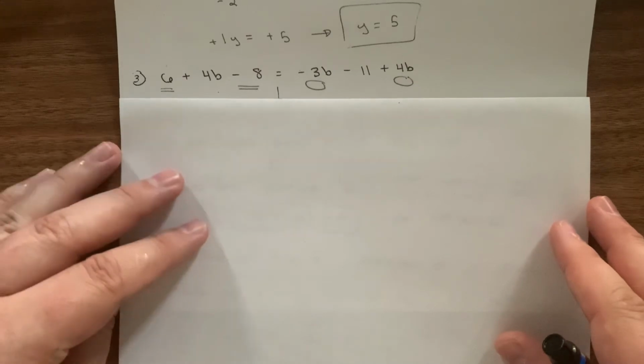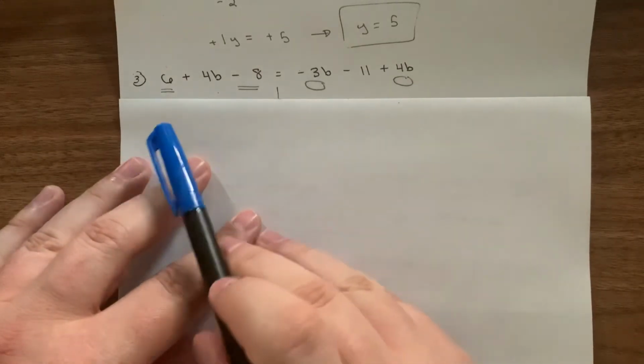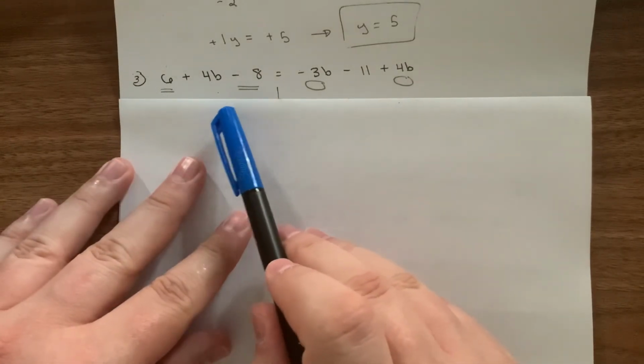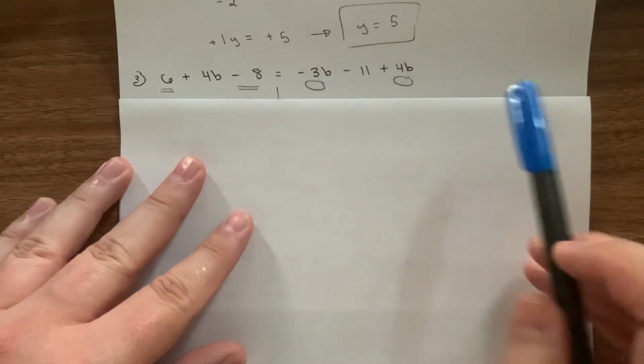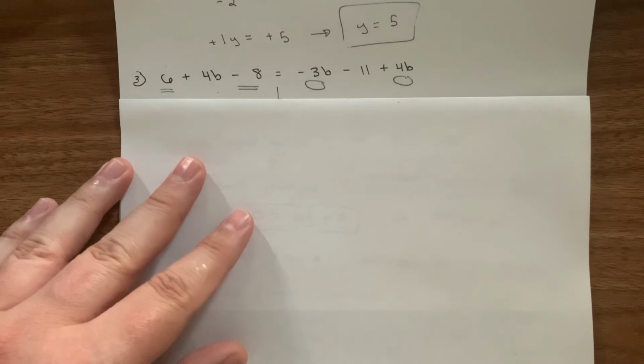Shift this up into frame here. So this one is 6 plus 4b minus 8 equals -3b minus 11 plus 4b. So this is kind of 6 terms in total. We can see on the left, we've got 2 number terms and 1 variable term. On the right, we've got 2 variable terms and 1 number term.